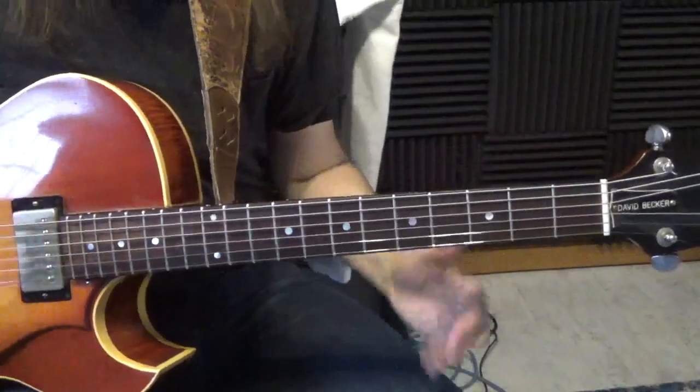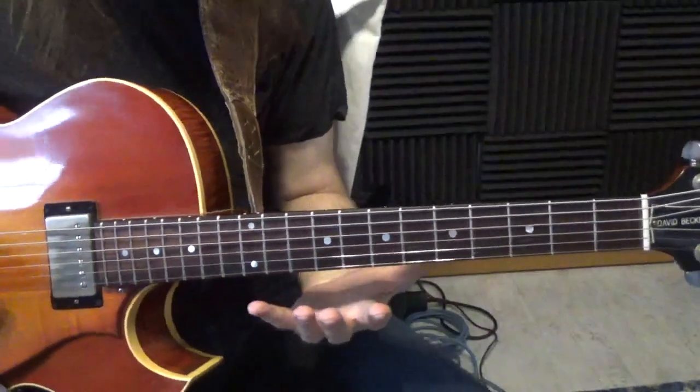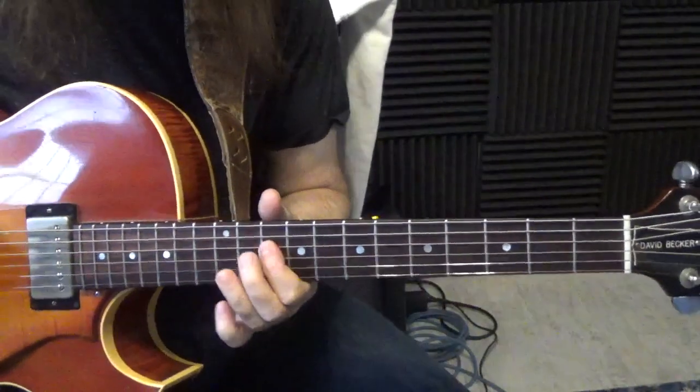So just some observations, but get to know those because you can use those as a guide place to play your lines as well as your chords. I could start with this.